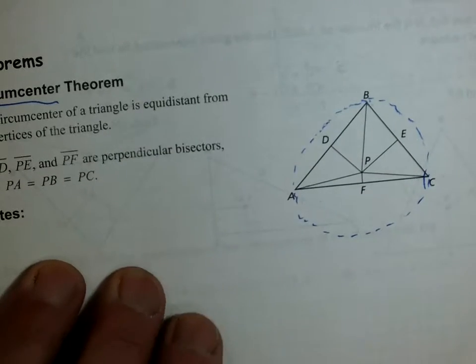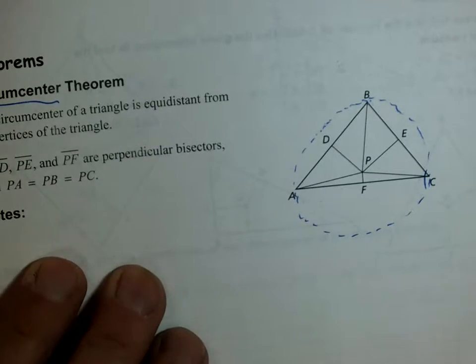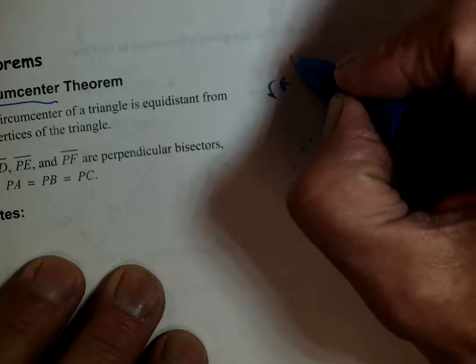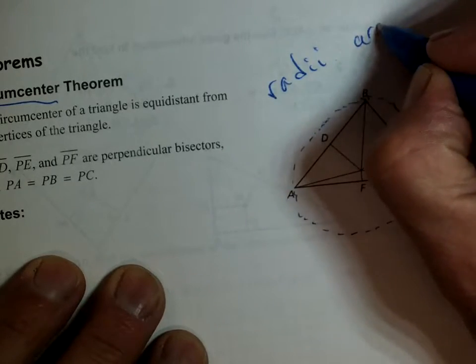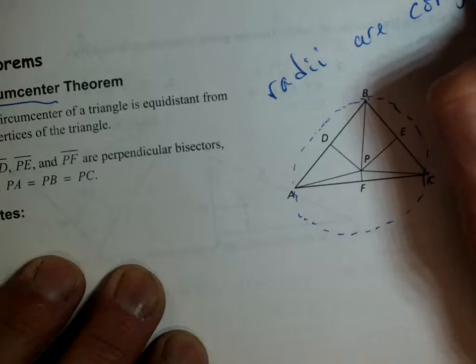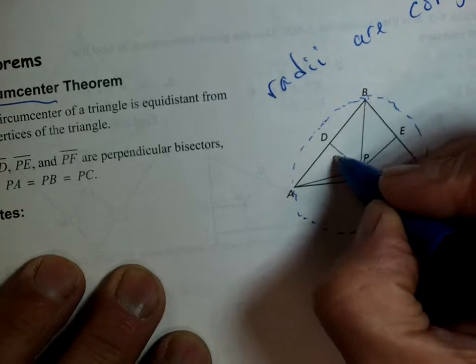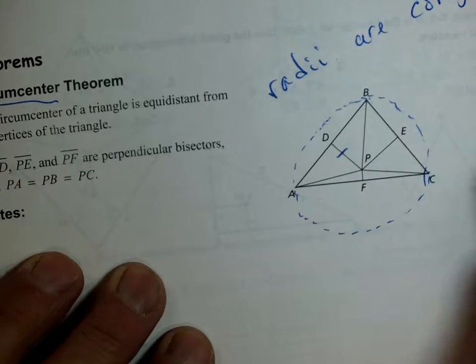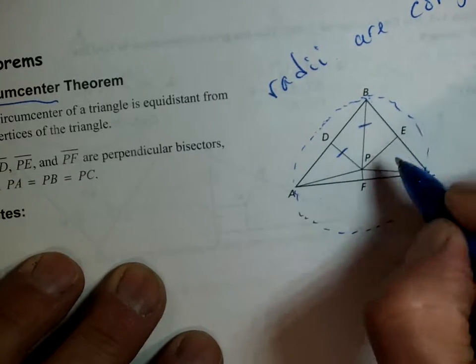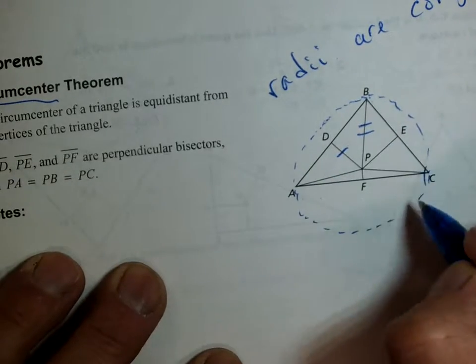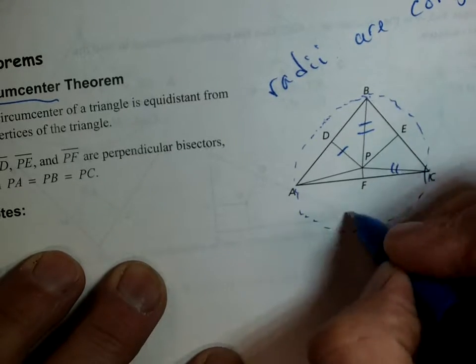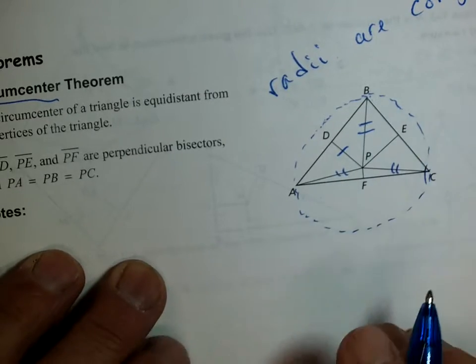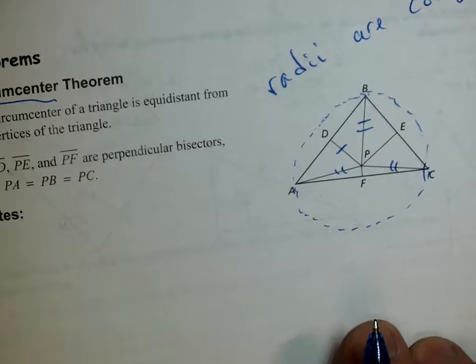then what we know about it is the fact that radii are congruent. So we know that radii are congruent. So therefore, BP is congruent to PC, which is congruent to AP, because those are all three radii of the same circle.